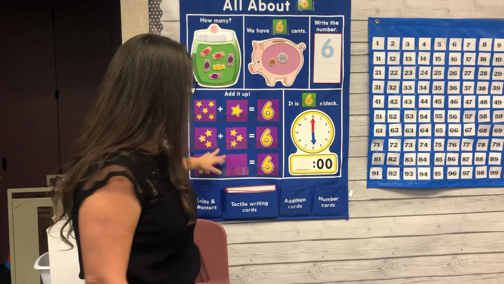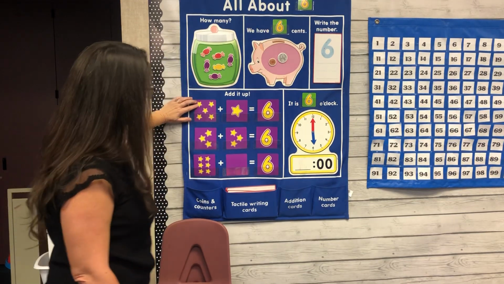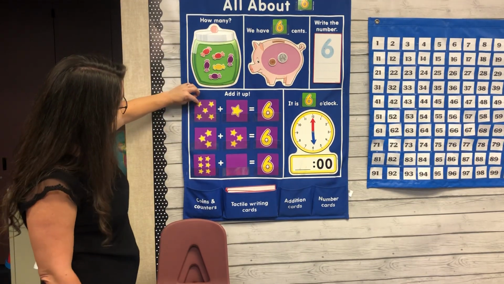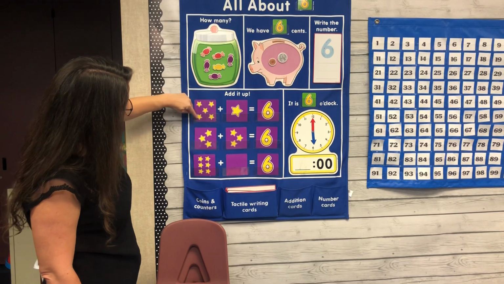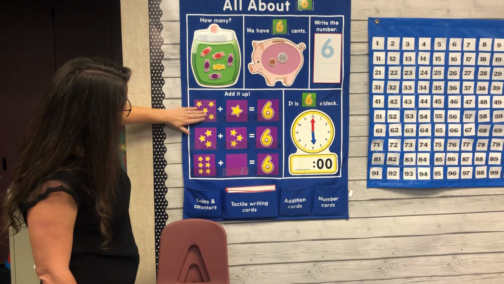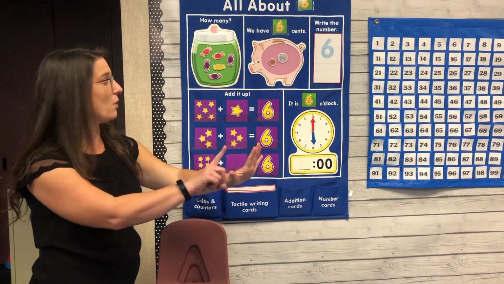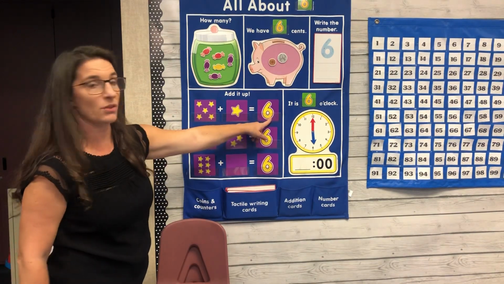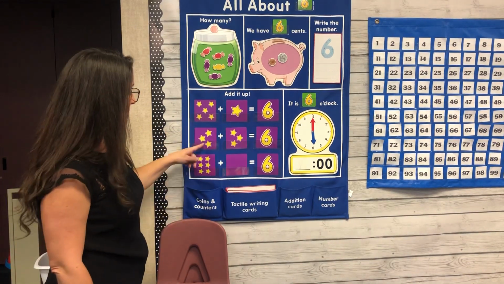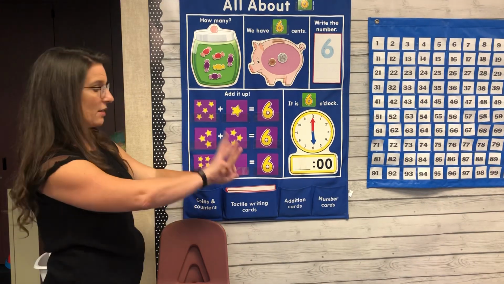And these are ways to make 6 with the stars. So here is 5 stars. And you can count them if you need to. 1, 2, 3, 4, 5. 5 stars plus 1 more star, so 5 and 1 more, is 6 stars altogether. This one is 3 stars and 3 stars.